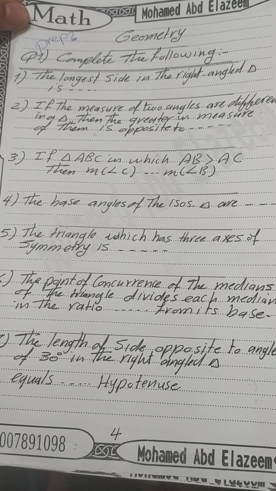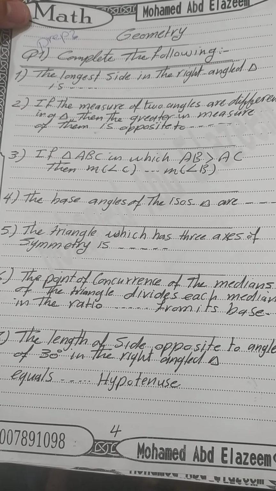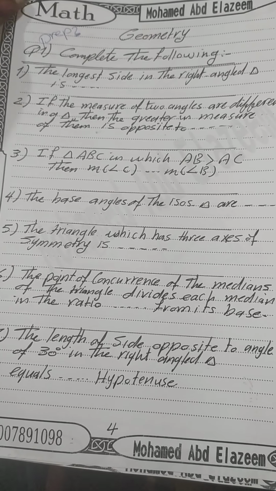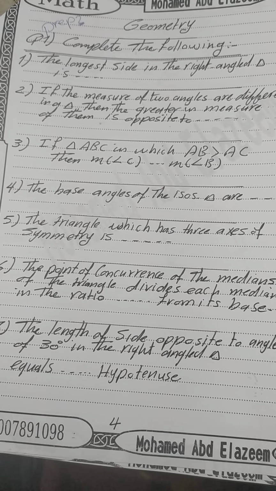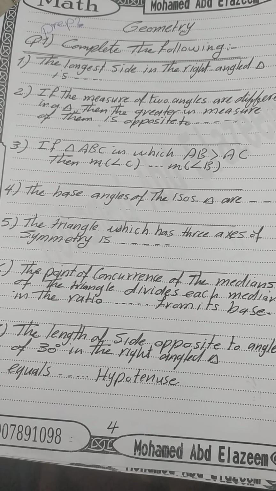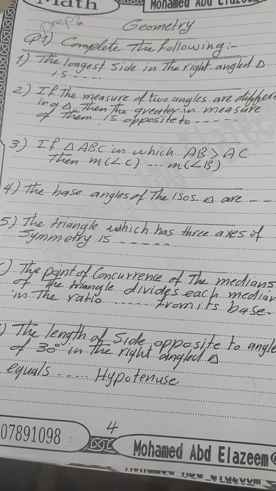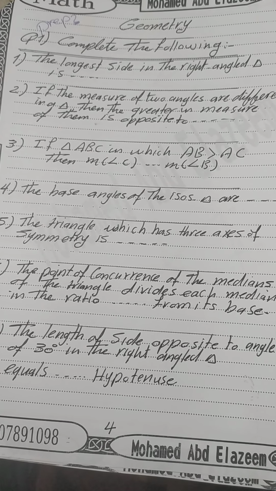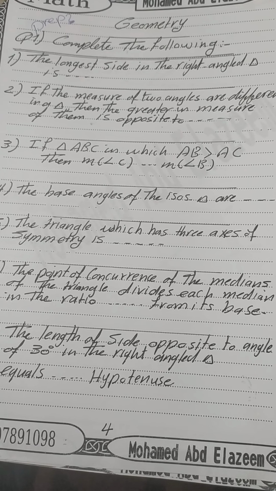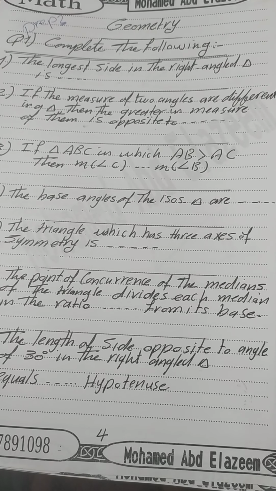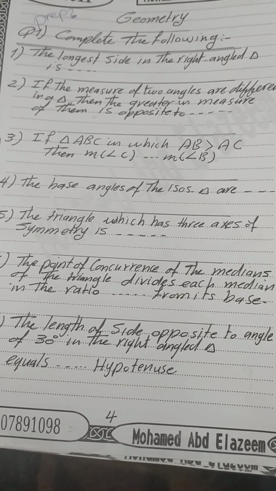Question 1. Complete the following. 1. The longest side in the right angled triangle is the hypotenuse, because it is opposite to the greater angle, which is right. Next one.